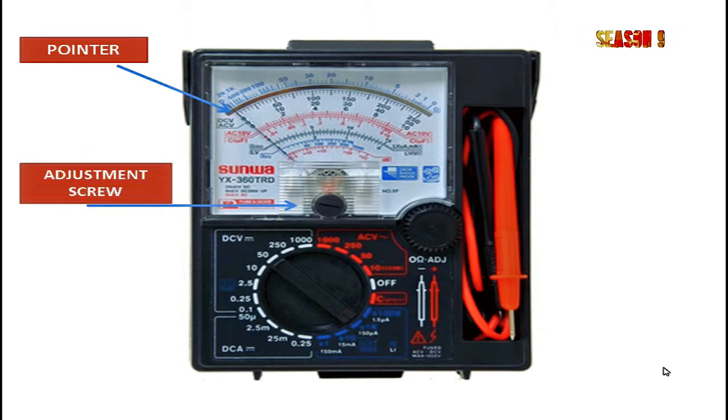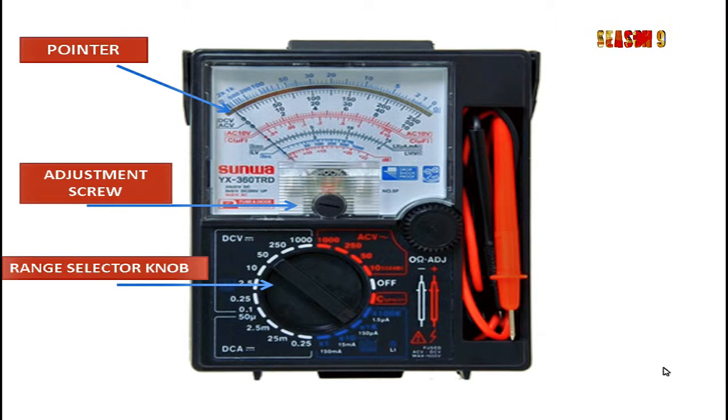Another is the adjustment screw. This makes it possible to adjust the pointer to the zero position of the scale. Range selector knob, or sometimes called the selector switch. This makes it possible to select different functions and range of the meter. Scale is a series of markings used for reading the value of quantity.